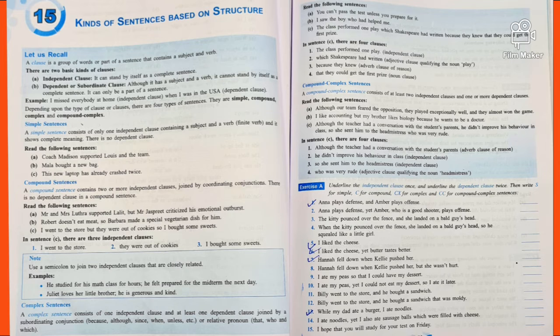Let's recap. Let's recall. A clause is a group of words or part of a sentence that contains a subject and a verb. सेंटेंस का एक ऐसा टुकड़ा जिसके पास एक सब्जेक्ट और एक वर्ब हो. So there are two basic kinds of clauses: independent clause and dependent or subordinate clause. What are independent clause? सेंटेंस का एक ऐसा टुकड़ा, it can stand by itself as a complete sentence, जिसको अगर सेंटेंस से अलग भी कर दिया जाए सो उसका एक अपना पूरा मीनिंग निकल के आता है.